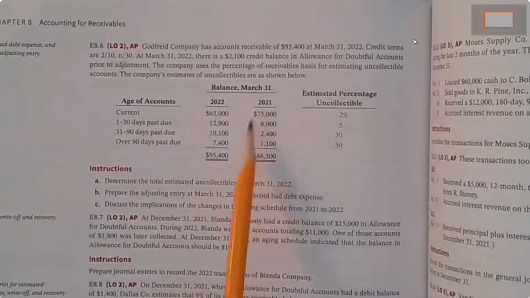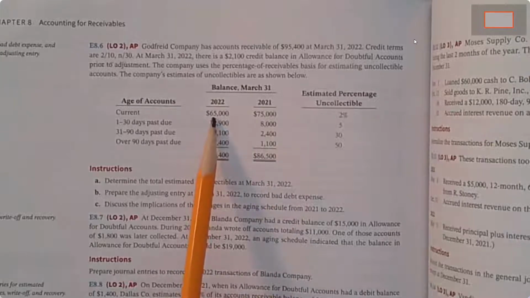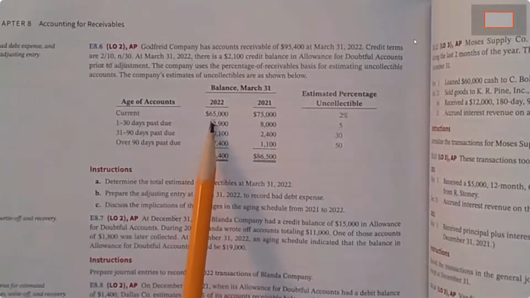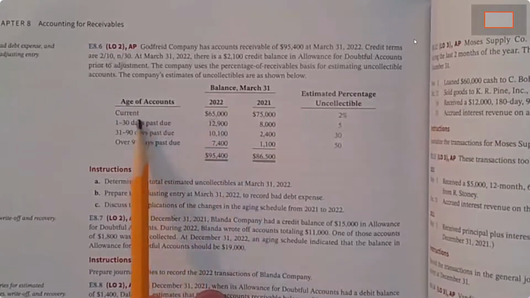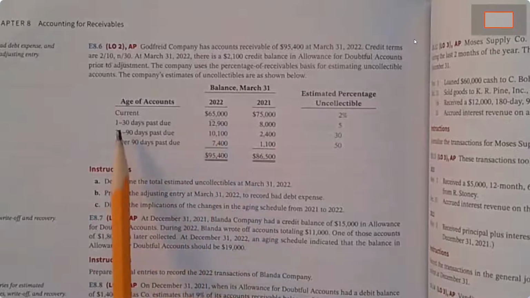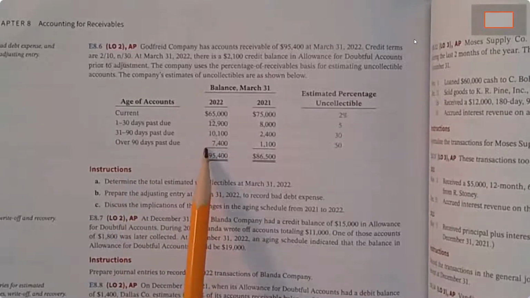So again, extra information to throw you off. The 65,000 is customers that came to us in March that we sent bills to, but it's called current because it's not due yet, or it's definitely not late. Whereas the 1 to 30 days, the 31 to 90 days, and the over 90 days are all late.